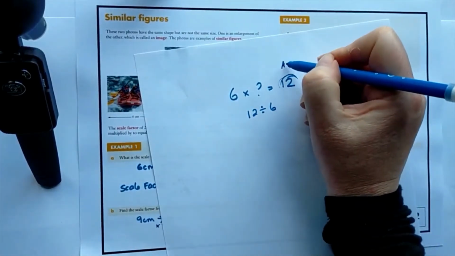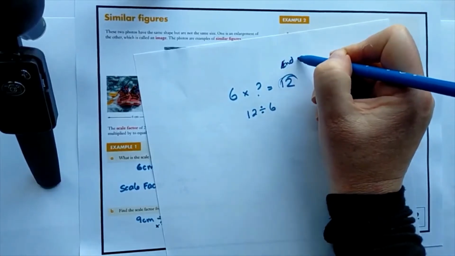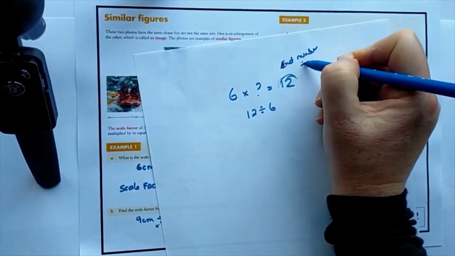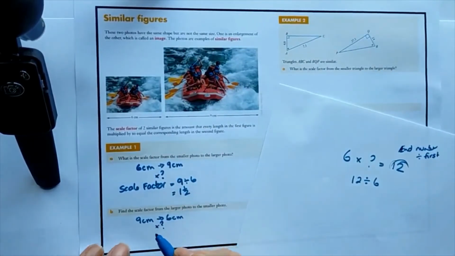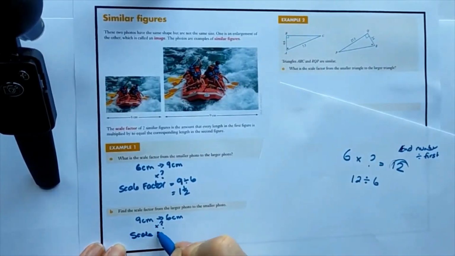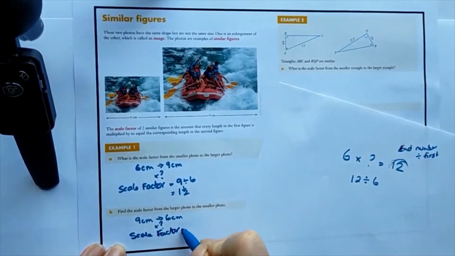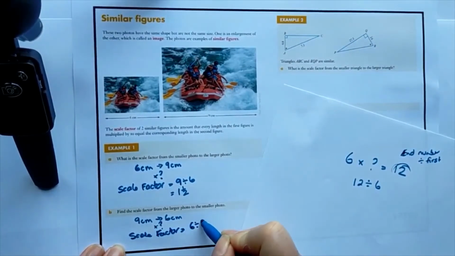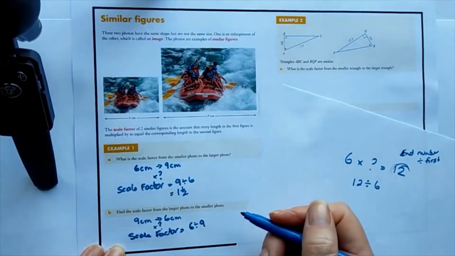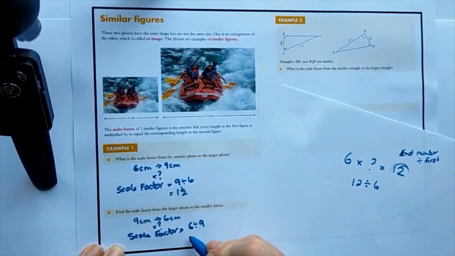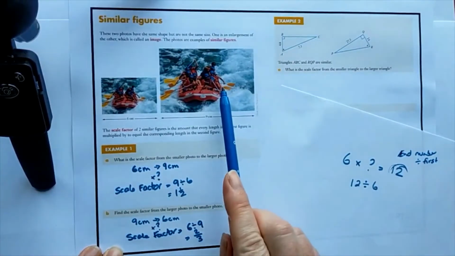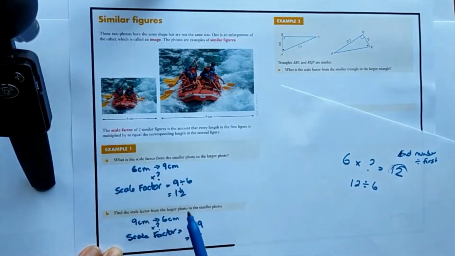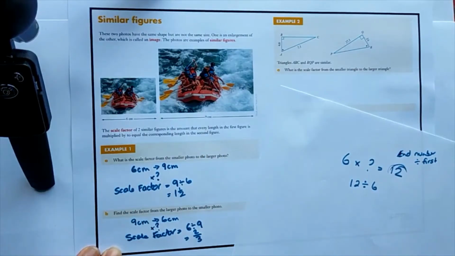So it's our end number, if you like, divided by the first number. So we're going to do here scale factor equals 6 divided by 9. And when you pop that in your calculator, you're going to get that that equals 2/3. So if you want to go from the larger figure to the smaller figure, you're going to have to multiply each of your lengths by 2/3.